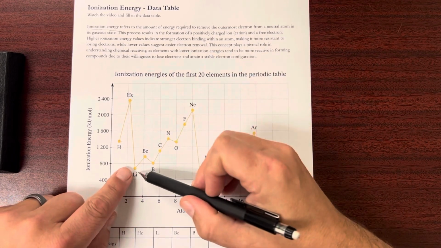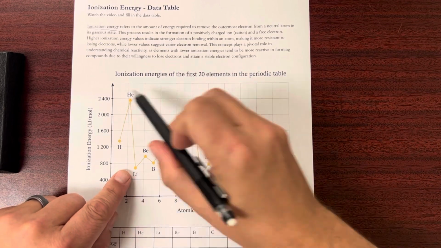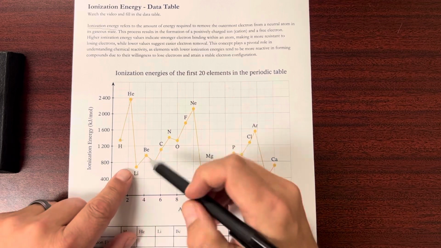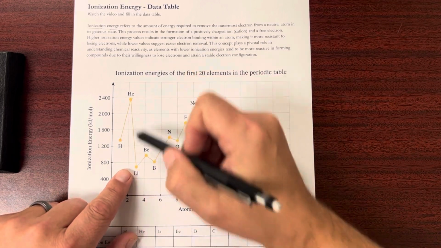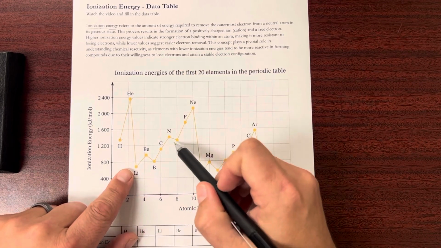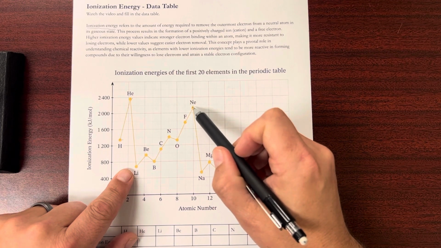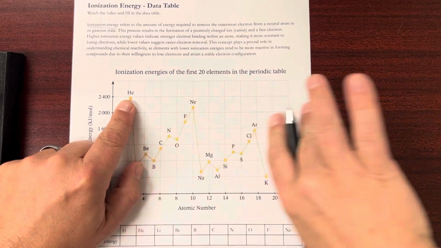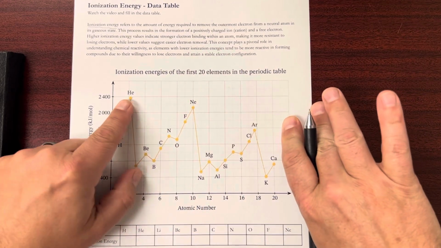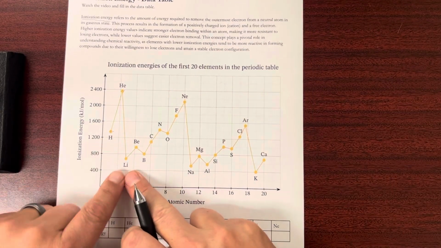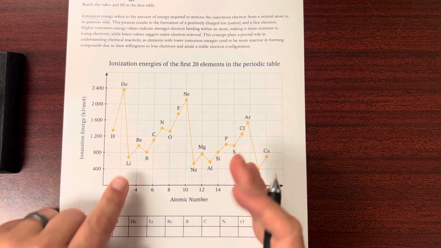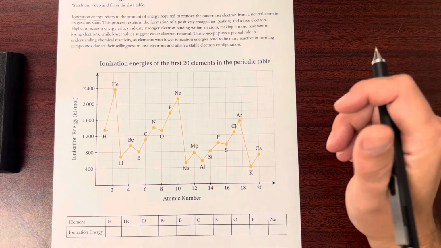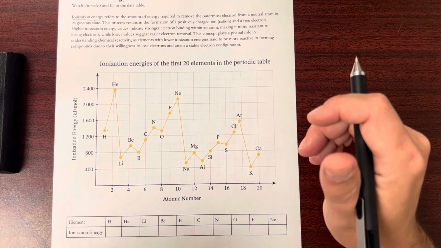And you'll notice that these are all in order: first, second, third, fourth, fifth, sixth. And you notice a trend. After helium, it goes back down and then slowly climbs up till you get to neon. Helium and neon and argon are all to the far right of the periodic table. These ones at the bottom, hydrogen, lithium, sodium, are all to the far left. And we'll talk about electron orbitals and electrons a little bit more.